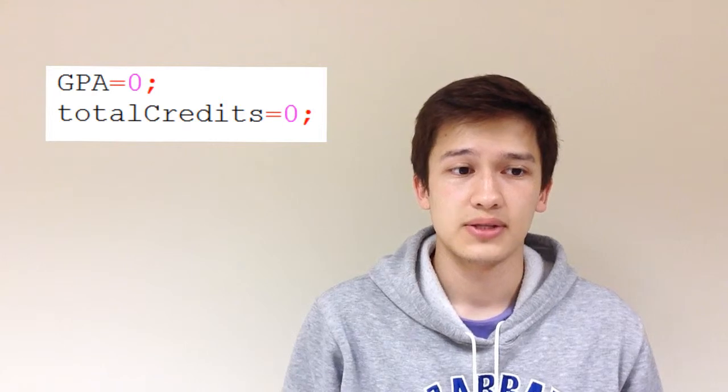When we run the final program, we give our own values to variables number, grade and credits. But variables GPA and total credits just accumulate values we input. That is why you need to give them an initial value in order to avoid mistakes. That is why we write GPA equals 0 and total credits equals 0.